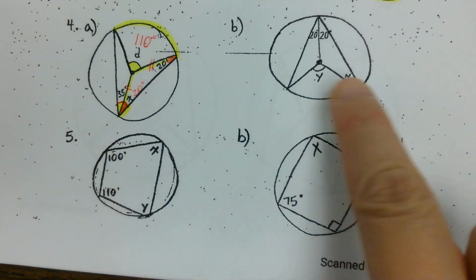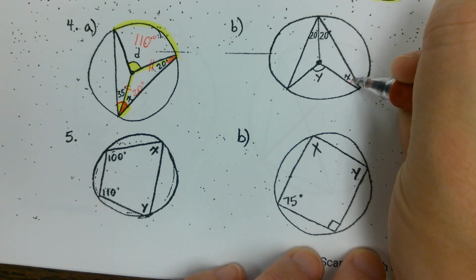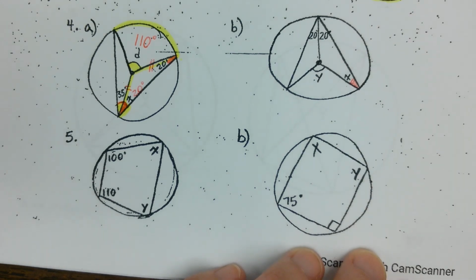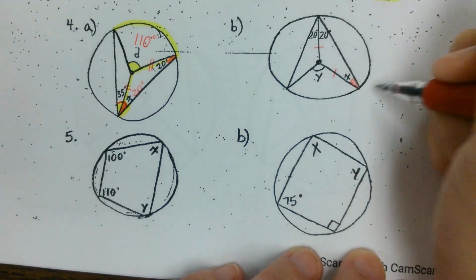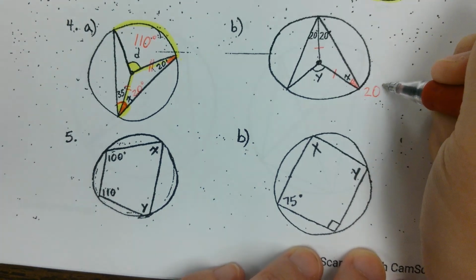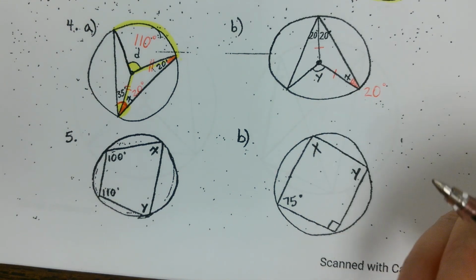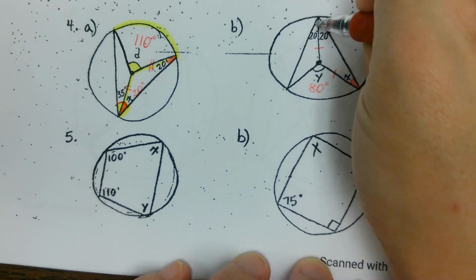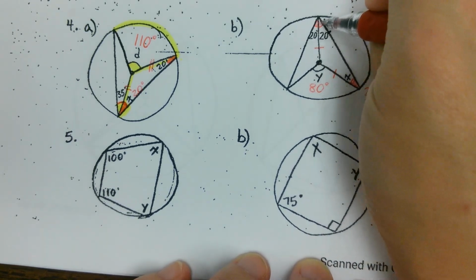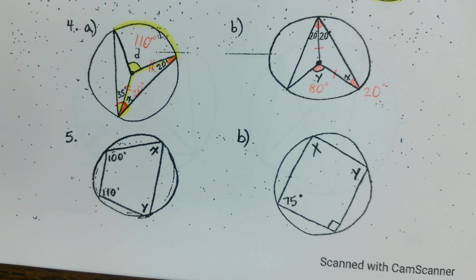Now that you know this, let's try B. What is x? 20, because this is your radius, this is your radius. It's an isosceles triangle, so it's 20 degrees. And so y is 80, because that's your central angle. Your inscribed angle is 40 degrees. Double that. This is 80 degrees.